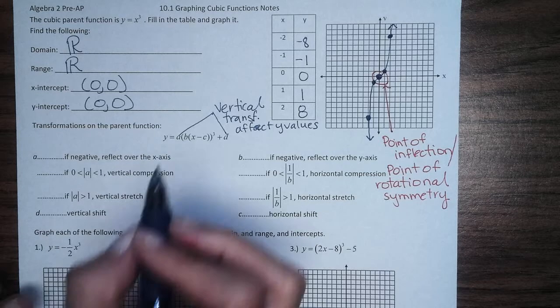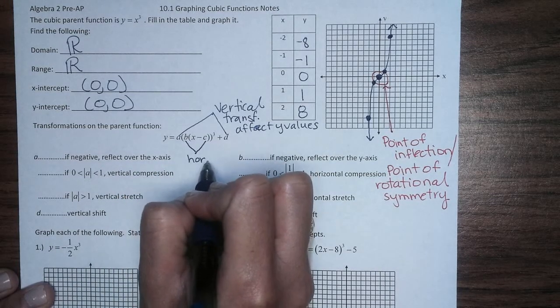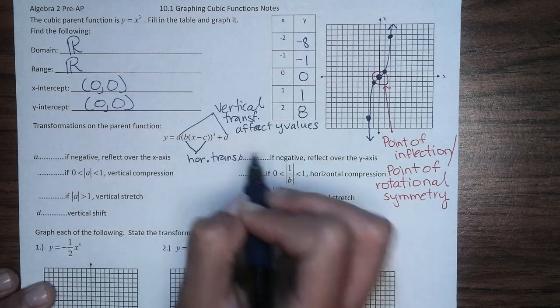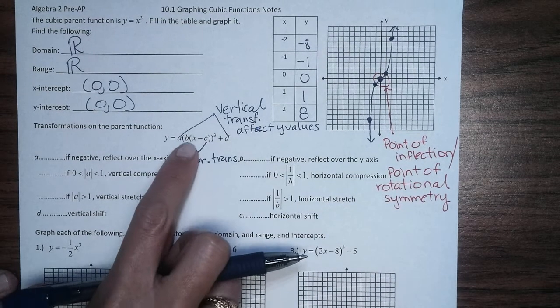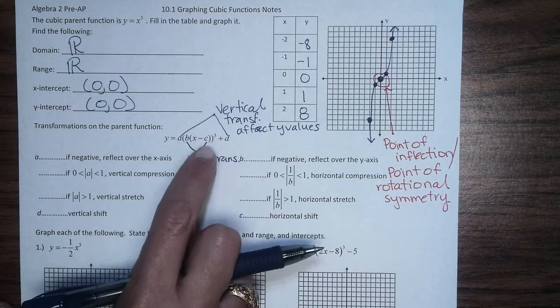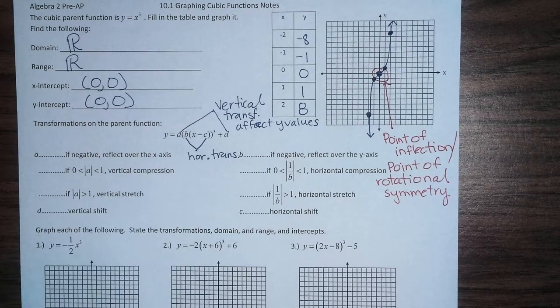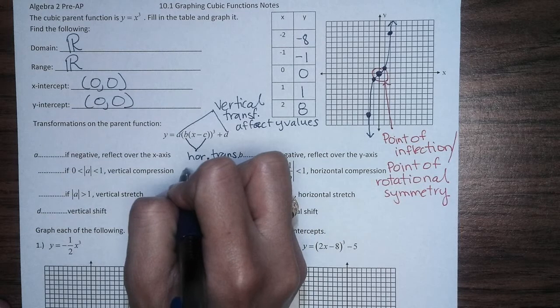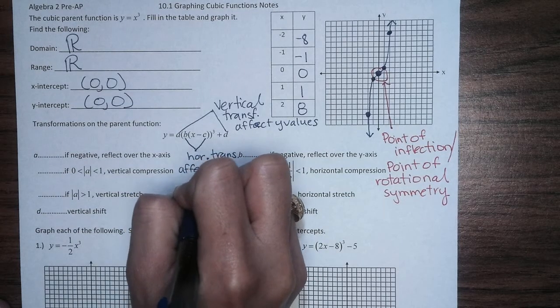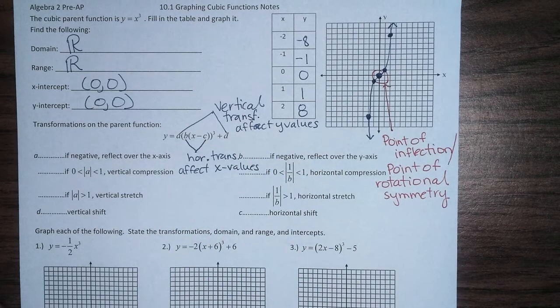Next we have the B and the C. These are called horizontal transformations because the B and the C are inside of the cubic function. Like B is being cubed and the C is also being cubed. So they're called horizontal, and they affect the X values. So that's all you've got to know. And now we can actually try some examples and graph these together.